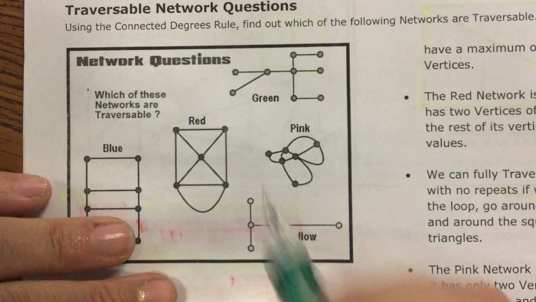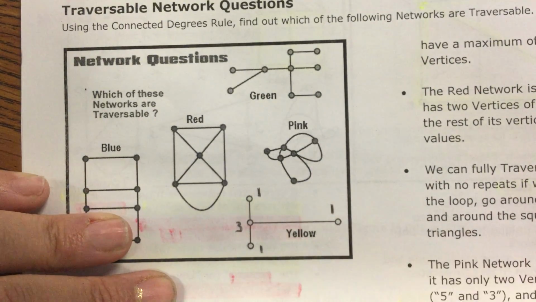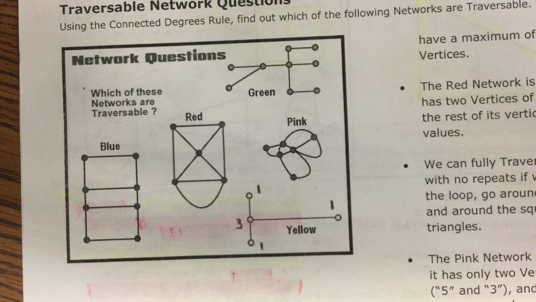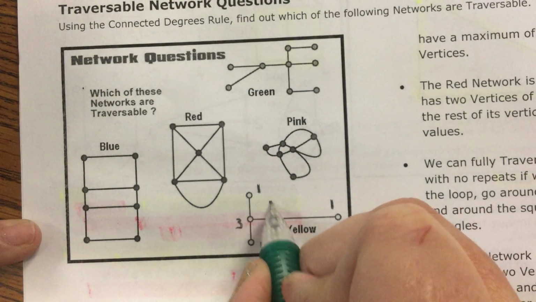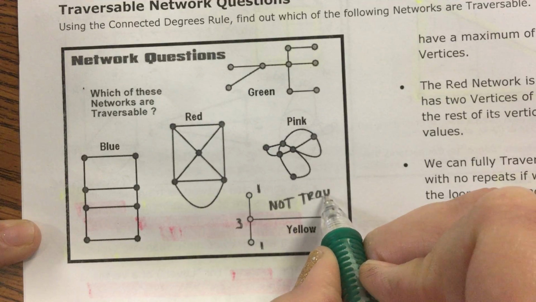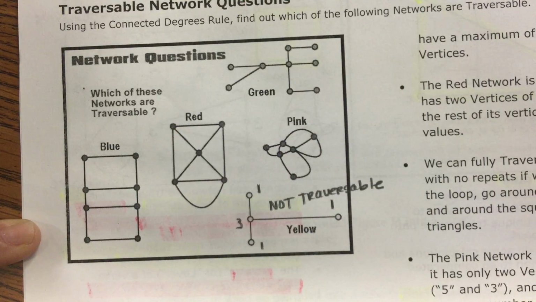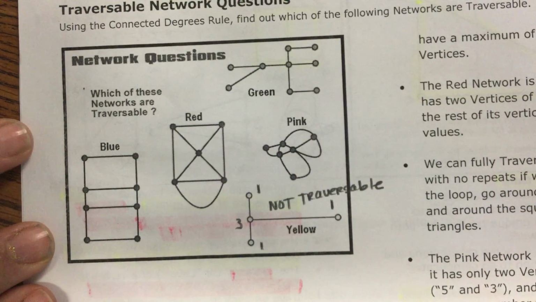So let's just look at the yellow one. This is an odd, this is an odd, this is an odd, and this is an odd. This one fails more than one rule, okay? First of all, it's not closed. It has more than 2 odd vertices, and there's no way to manually trace this without going and repeating one of the lines, okay? So this one is not traversable. Let's go ahead and look at the red one.